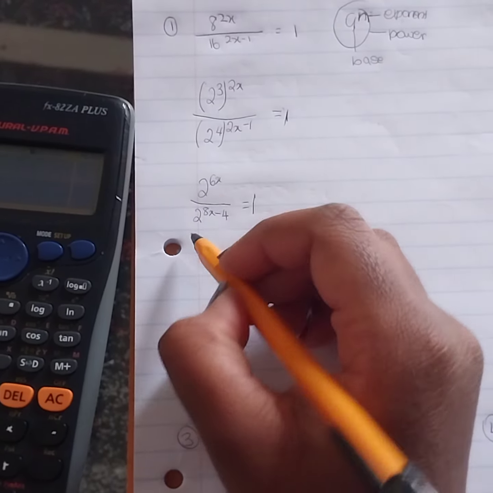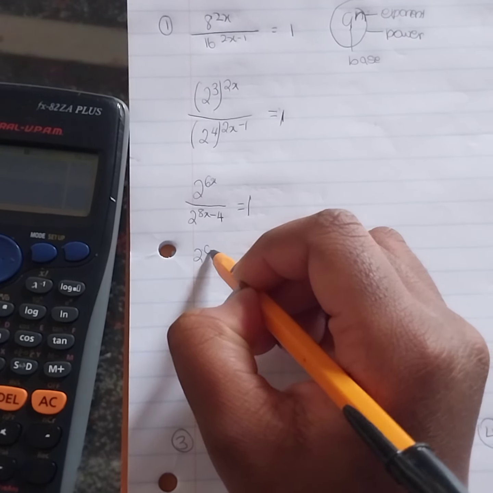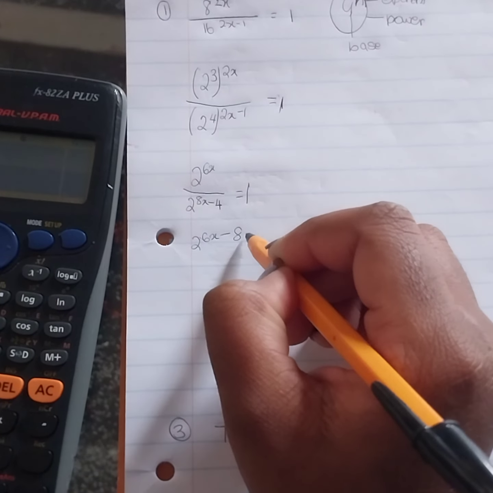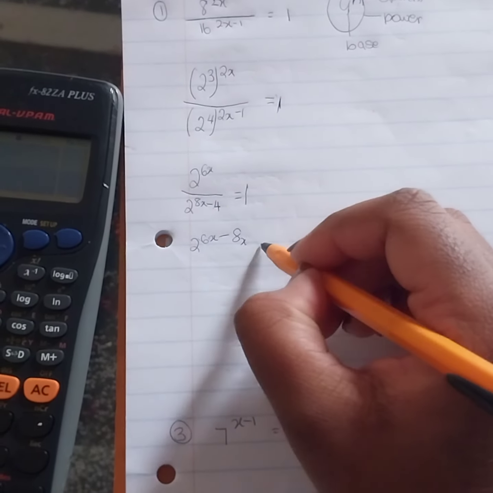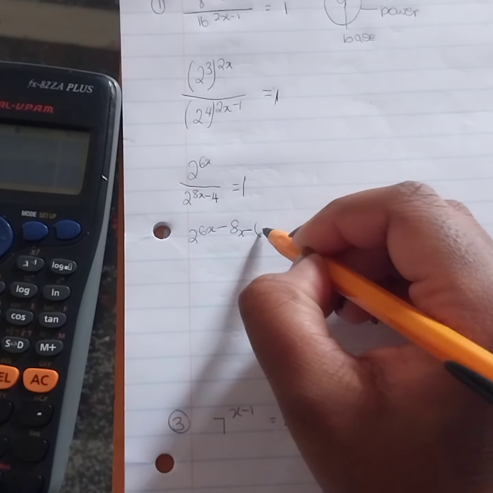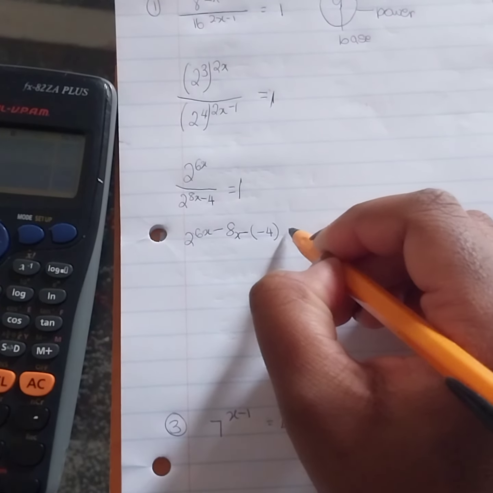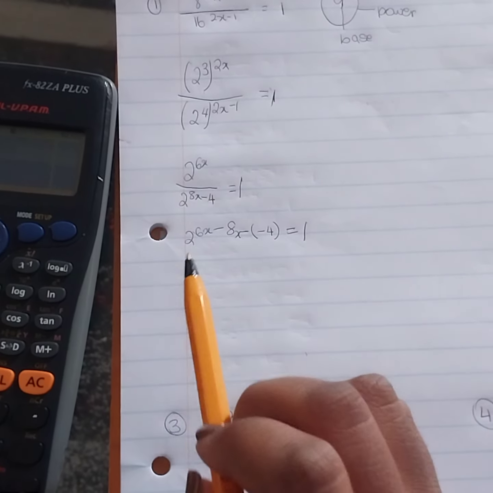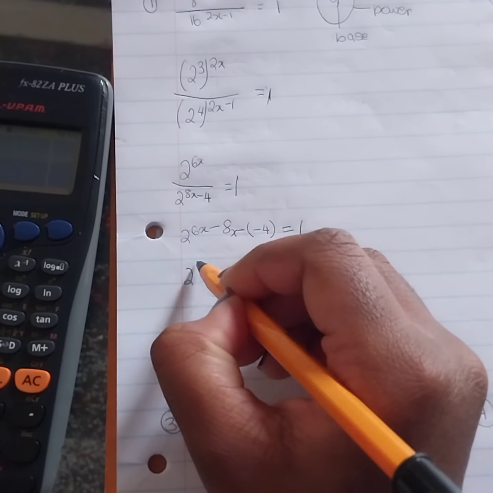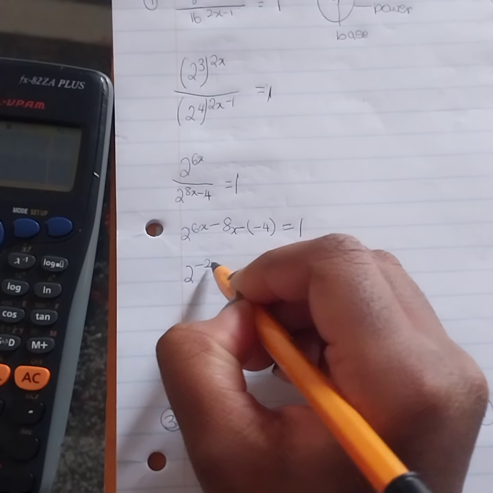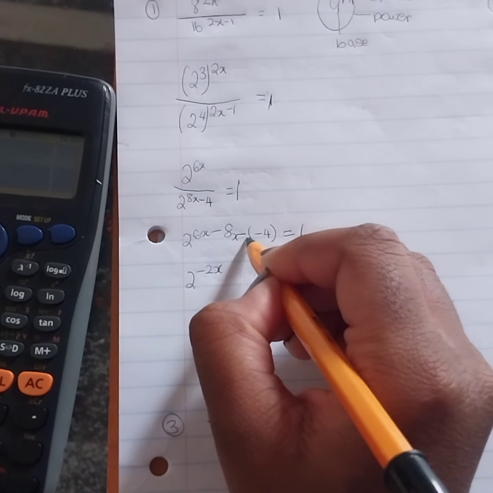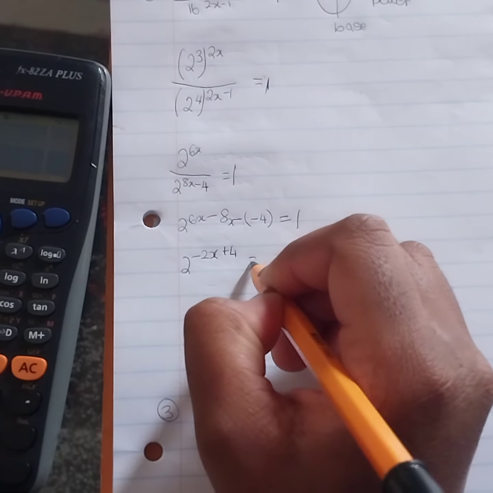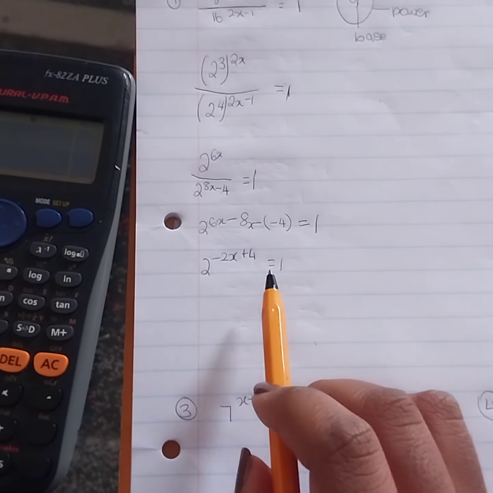So basically you're now going to say 2 to the power of 6x. Because this is positive, you're going to say minus 8x. Now this is negative, you're going to say minus 4 is equal to 1. Now before you make the bases the same, you're going to be left with 6 minus 8, which is going to give me negative 2x. Negative and negative is going to give me a positive, so you're going to say plus 4 is equal to 1. Now you guys can say, oh, this looks familiar.